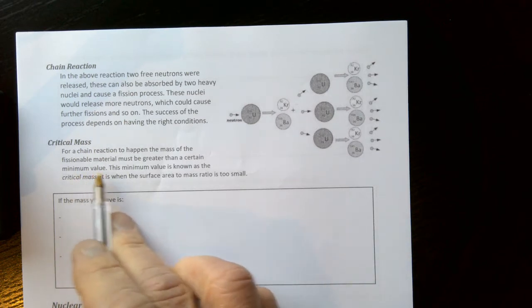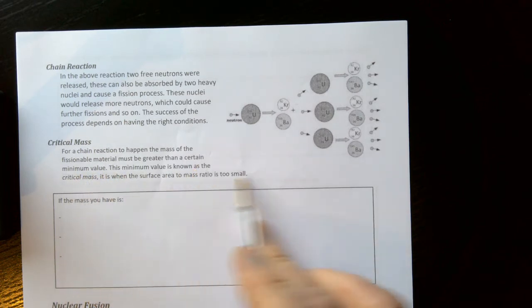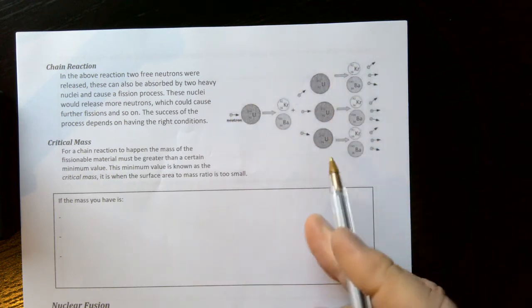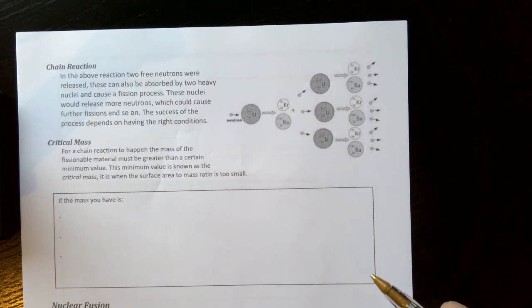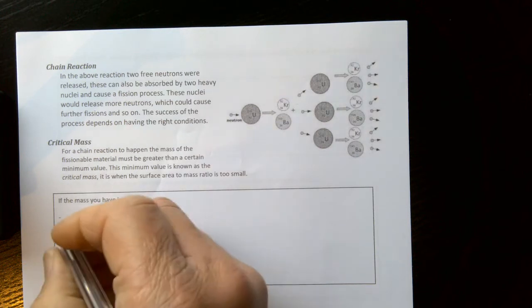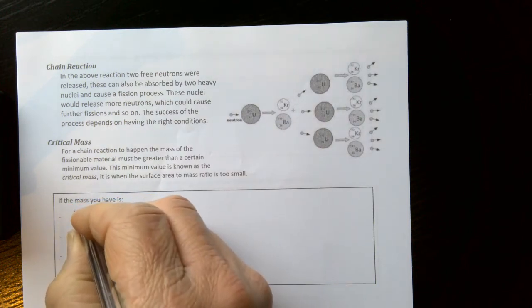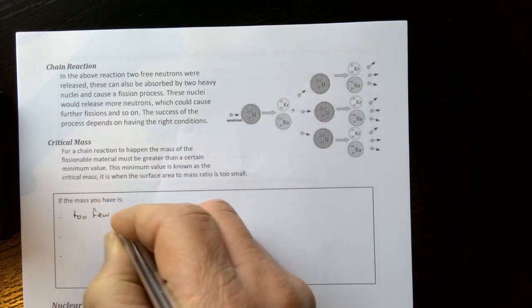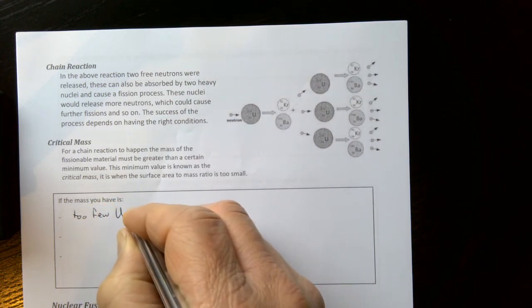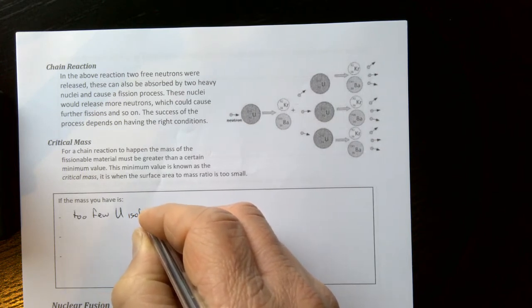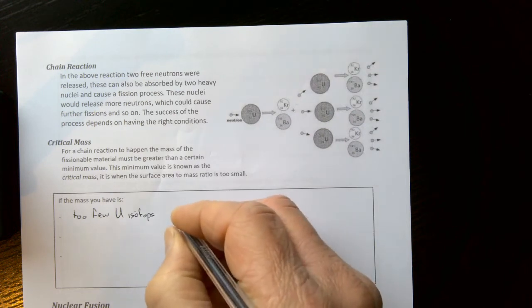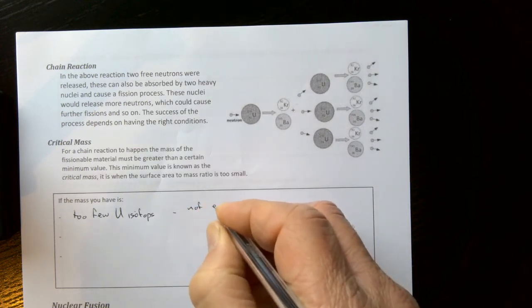Okay, so as it says here, you've got to have at least a certain mass of uranium, of fuel, whatever that fuel is, to keep that process going. Okay, so if you have too many, let's start with too few uranium isotopes. I'm just being a little bit lazy there. So if you have too few uranium isotopes, then basically what you've got is not enough neutrons.